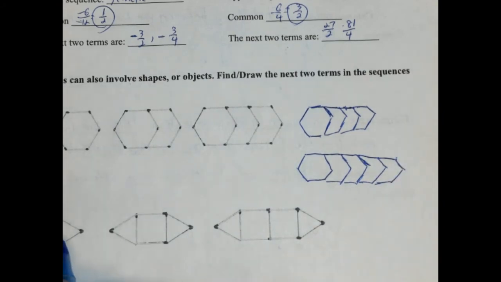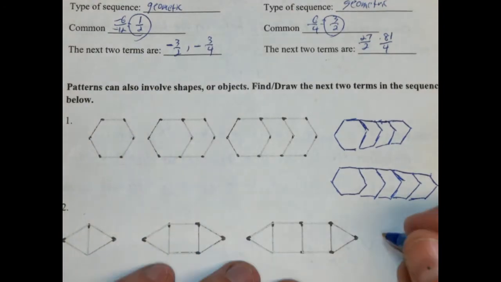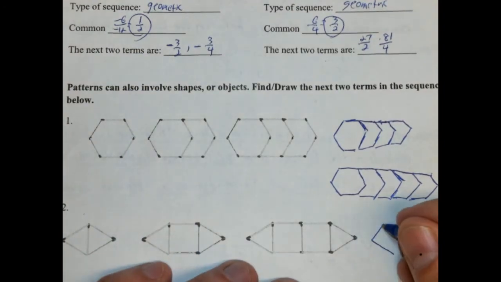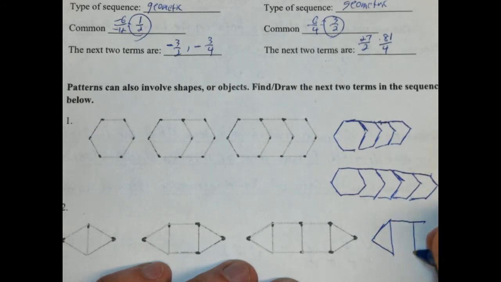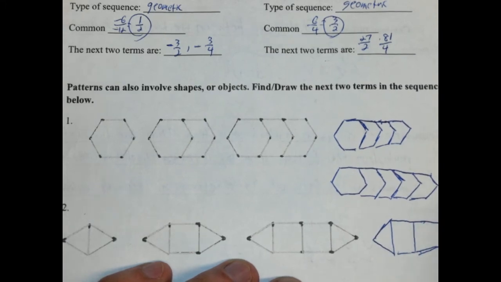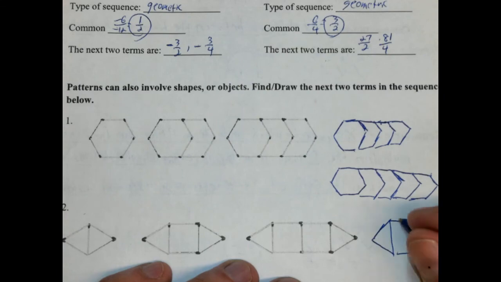Okay, here, 0 square is 1 square, 2 square, so this is 1, 2, that's terrible, sorry. There you go. Not the best.